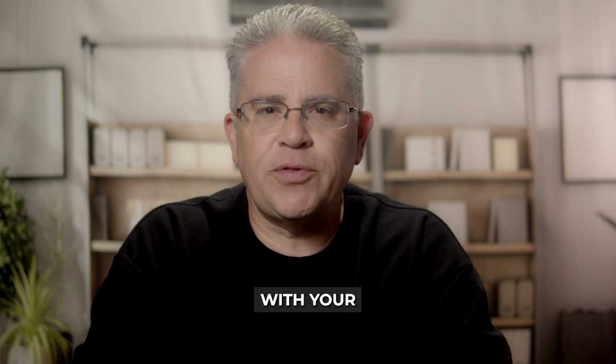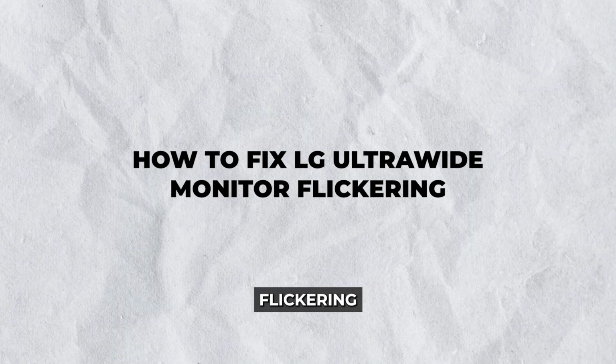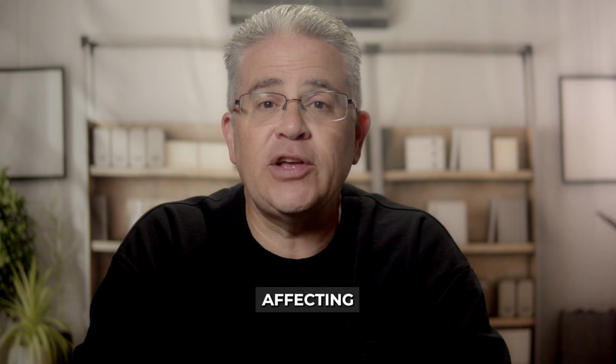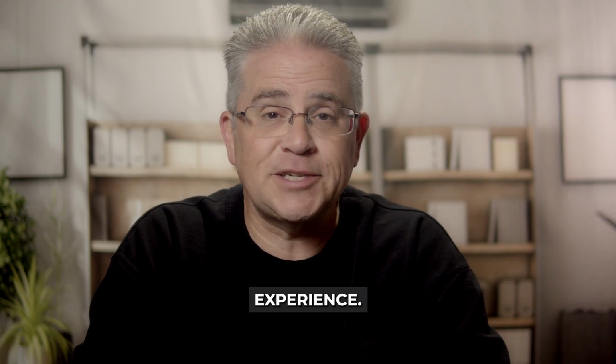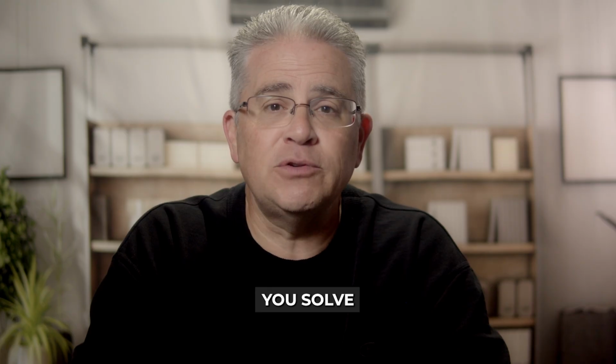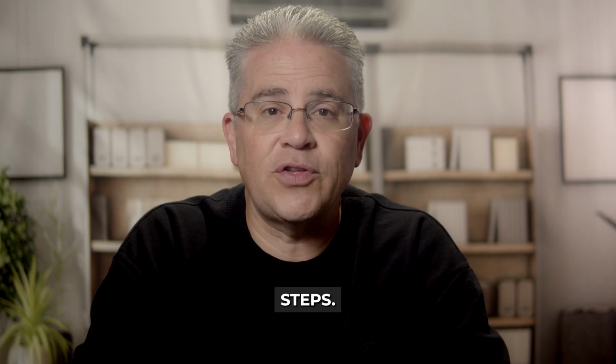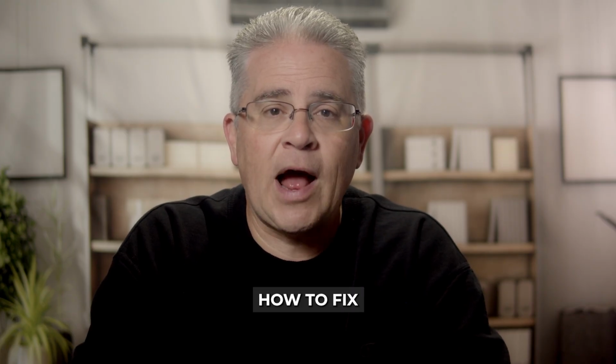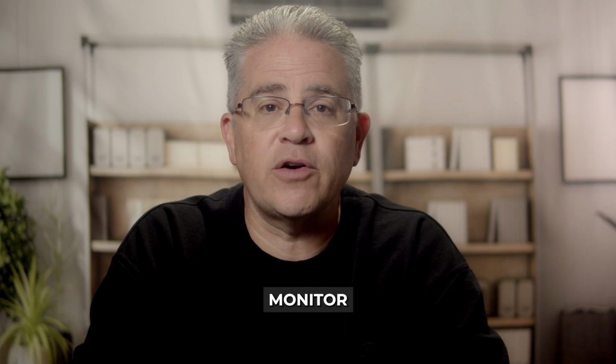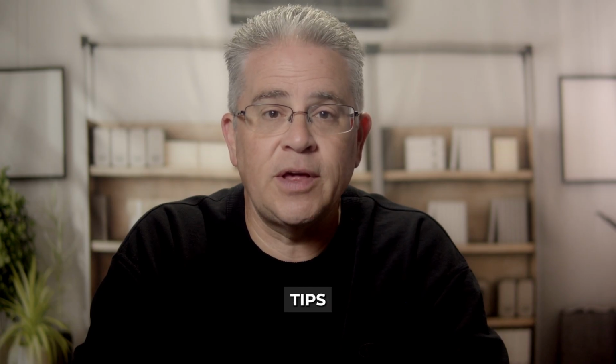Are you frustrated with your LG Ultrawide monitor flickering? Well, you're in the right place. Flickering screens can be incredibly annoying, affecting your productivity and overall viewing experience. But fear not, we're here to help you solve this issue with some easy-to-follow steps. In this guide, we'll walk you through how to fix LG Ultrawide monitor flickering with simple troubleshooting tips to restore that smooth, crisp display you love.